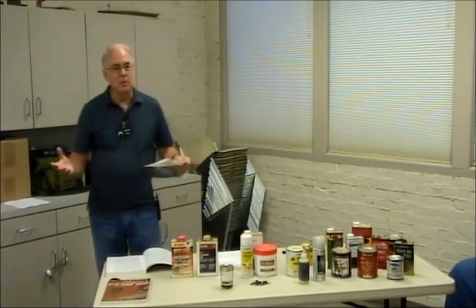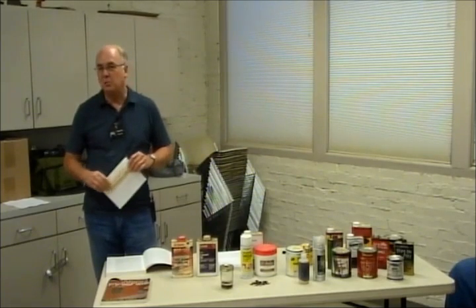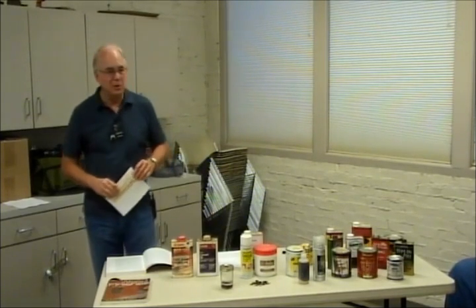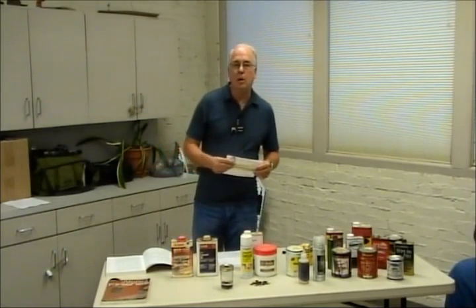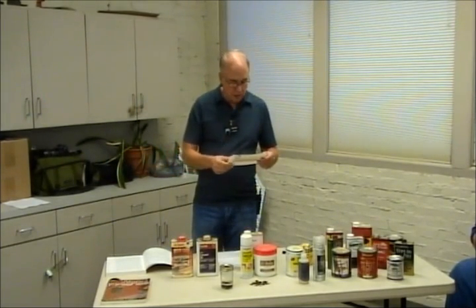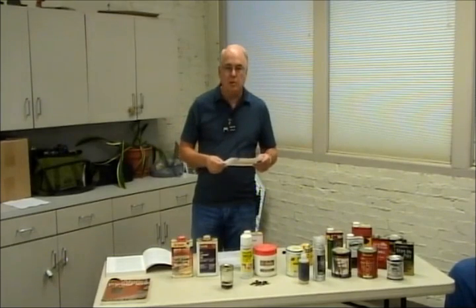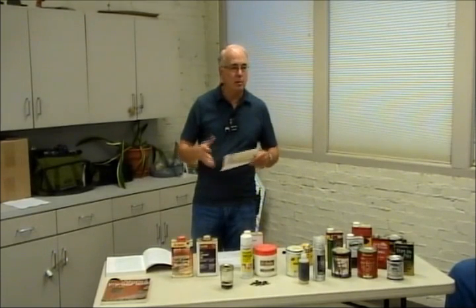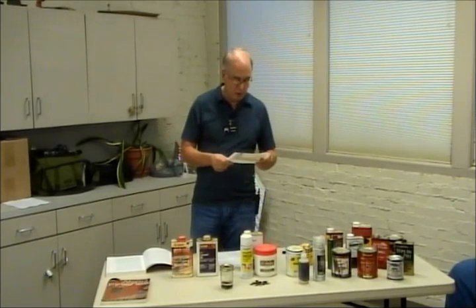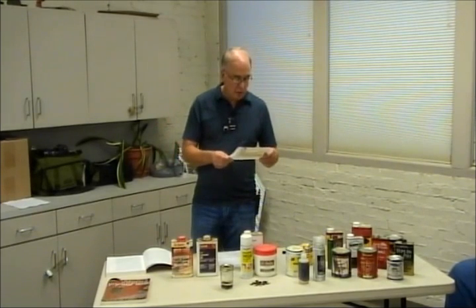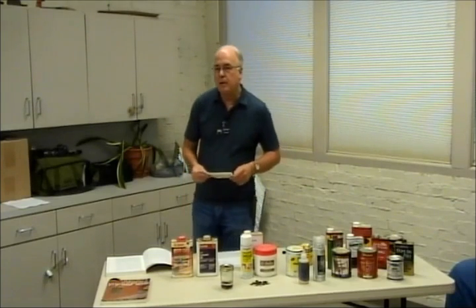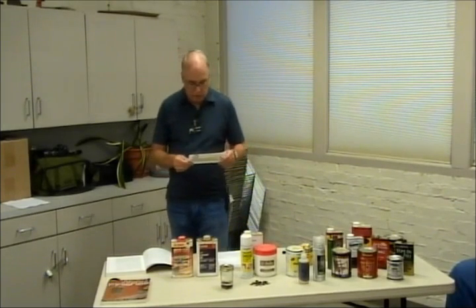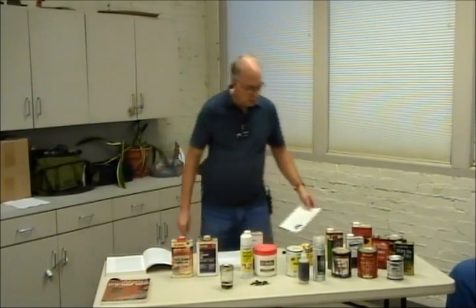CA glue, I don't think anybody intended it to be a finish, but it winds up becoming a finish, and very successfully so, I think. And then there are some other more modern finishes out there these days, and I'm not going to get into those: catalyzed, pre-catalyzed, epoxies, sort of exotic finishes, conversion varnishes, and things like that. I'm also going to talk a little bit about the history of finishing, so I hope that'll be interesting.